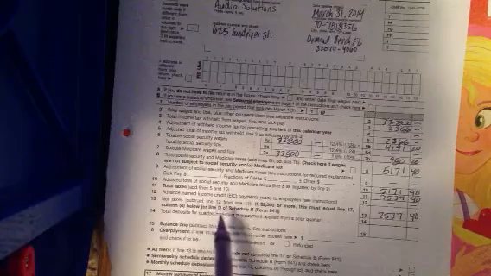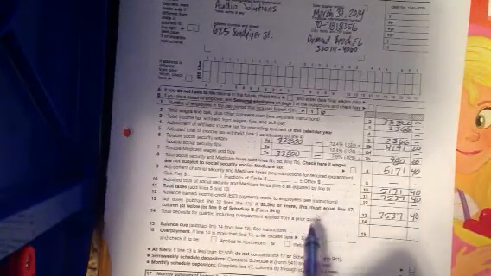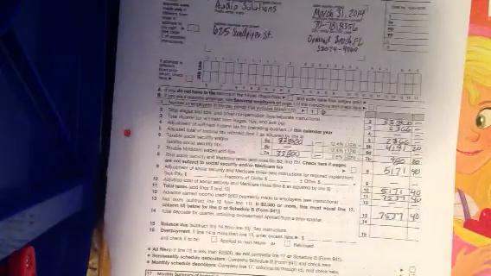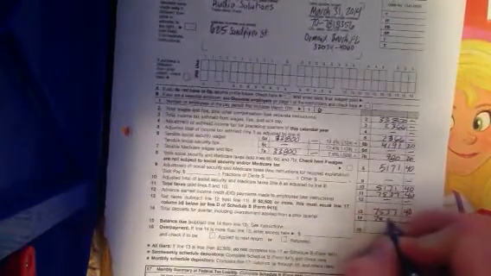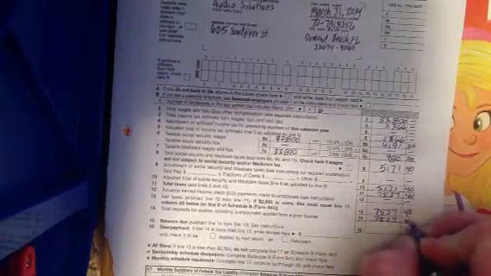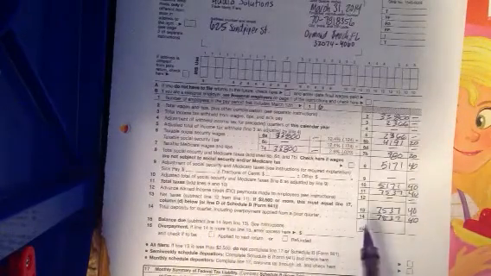14 is total deposits for the quarter, including overpayment applied from a prior quarter. And that is the same number that we had above, because there's nothing to add to that. So that's $7,537.40. And then balance due, subtract line 14 from line 13. That is $0. So we're good there.